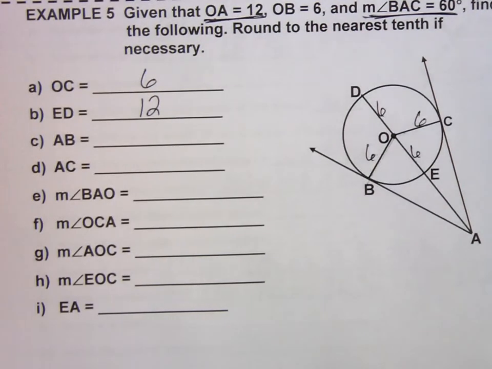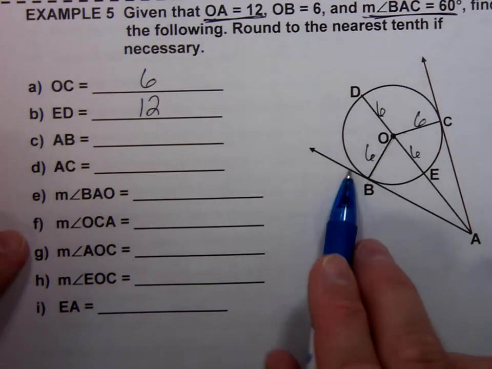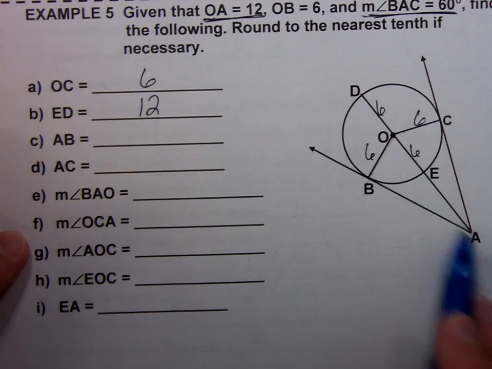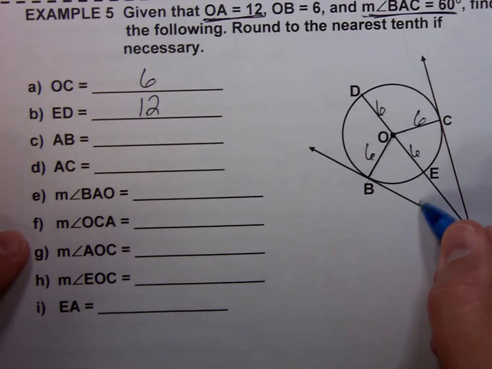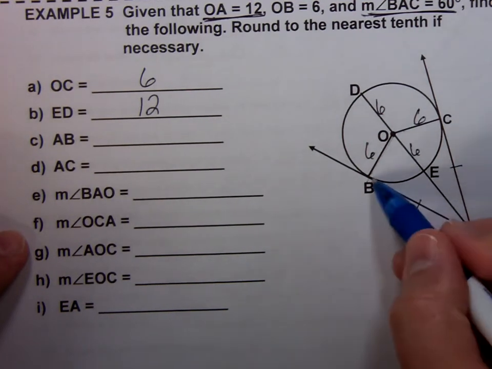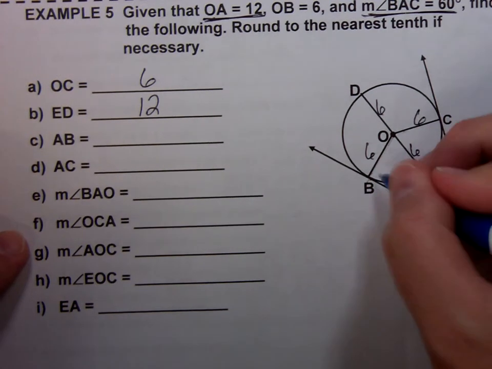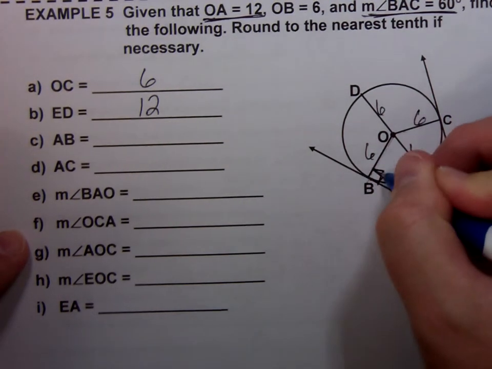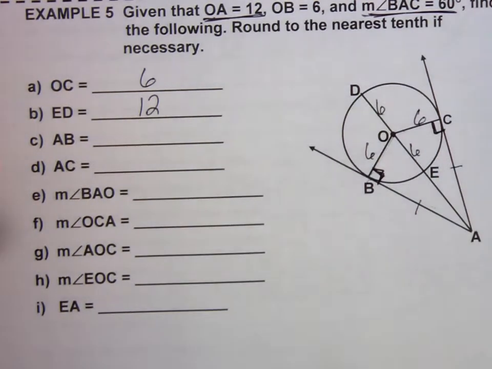The distance from A to B. Now, both of these are tangents to the circle from the same point, so I know that they're congruent. I also know that they are tangent to the circle, so when you see a radius drawn to that same point of tangency, I know that those are perpendicular. I know they're forming right angles. In both of these cases, we have that same situation happening. So, here is a right triangle.